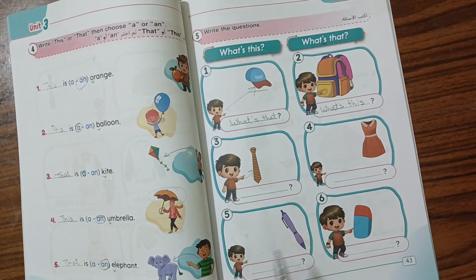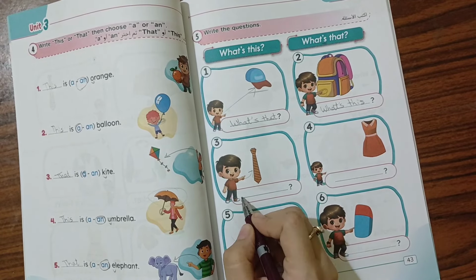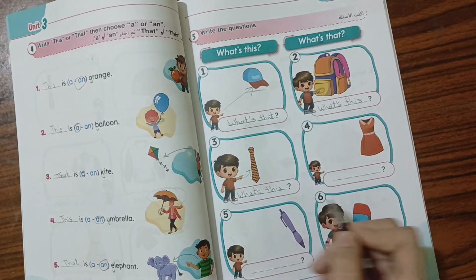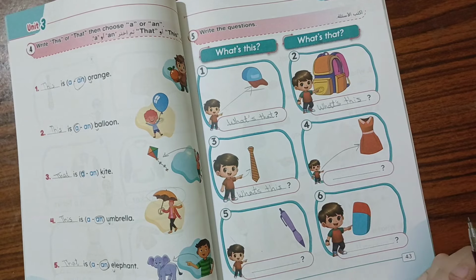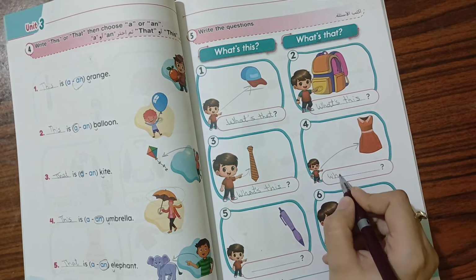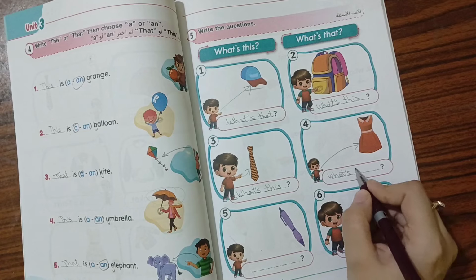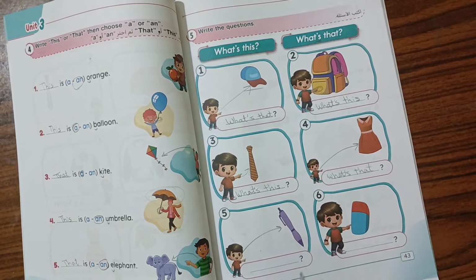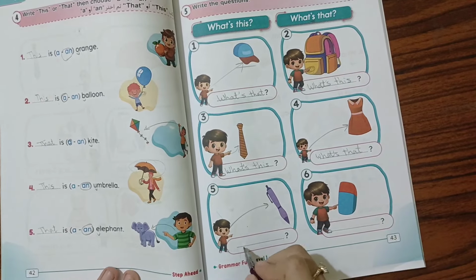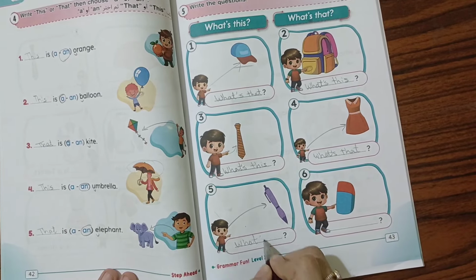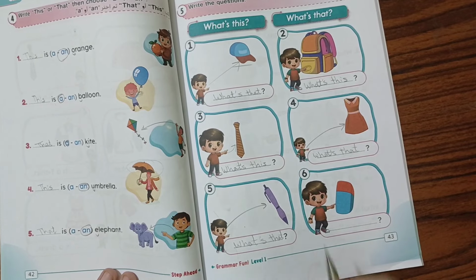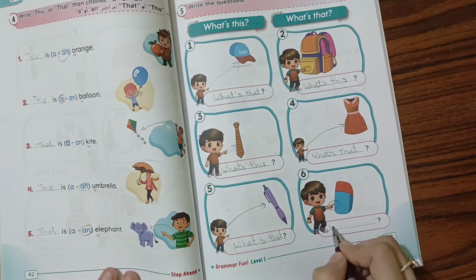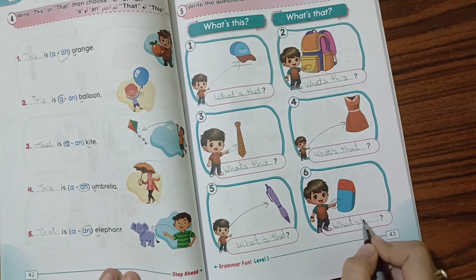The following question. The tie is near. Yes, what is this? The following question. The dress is far. Perfect. What is that? What's that? Question number 5. The pen is far. What is that? Question number 6. The eraser is near. What is this?